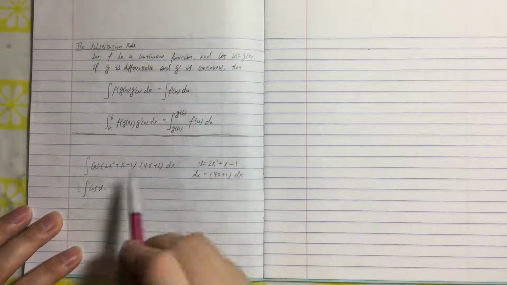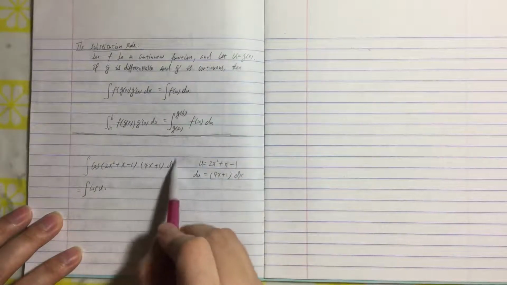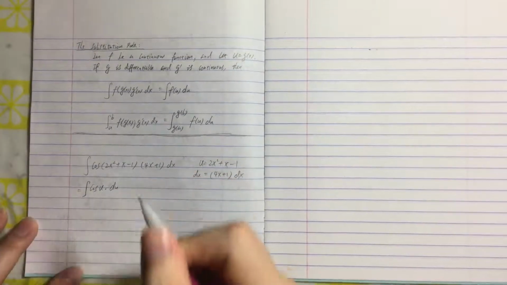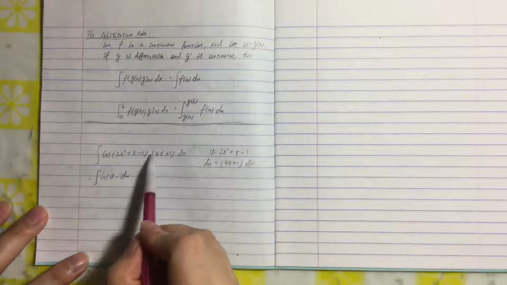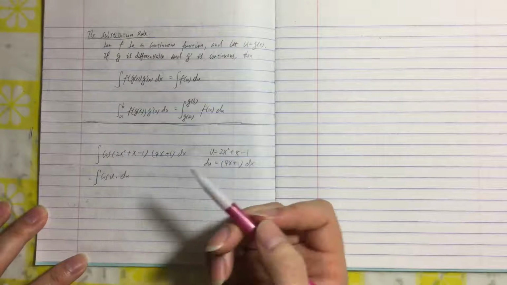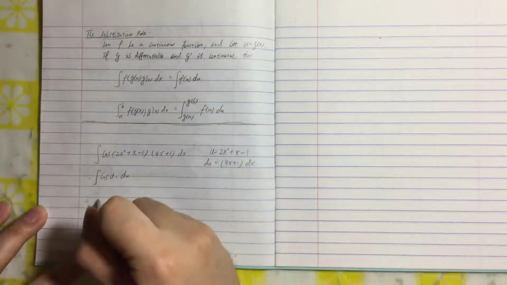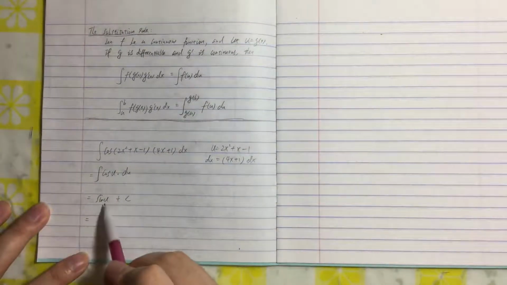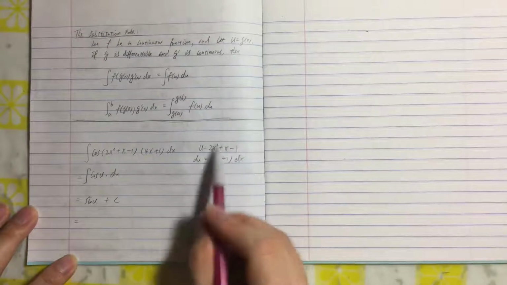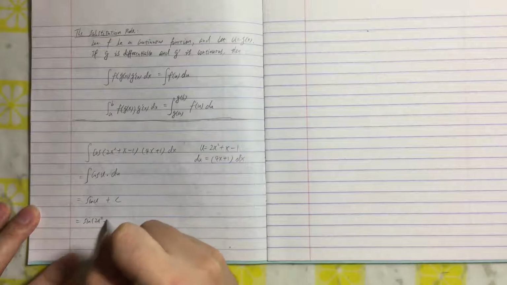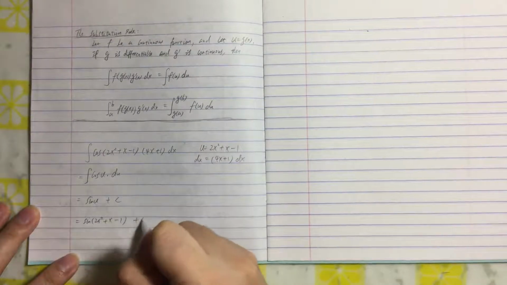If I substitute, I get cosine of u, times what? 4x plus 1 dx is du. So I get cosine of u times du. Then take antiderivative for cosine of u. Antiderivative of cosine of u is sine of u. And when we add the constant c, then for the final answer, replace u with 2x squared plus x minus 1. I get sine of 2x squared plus x minus 1 plus c.